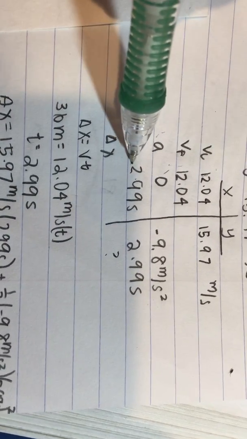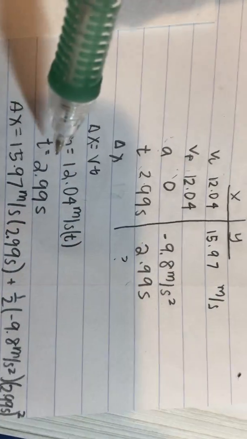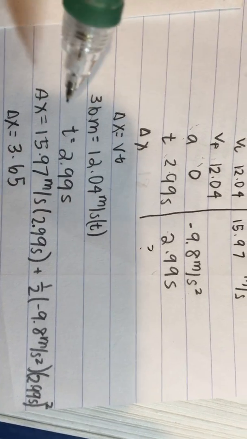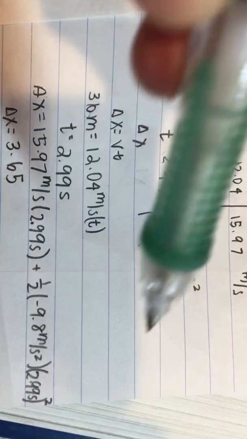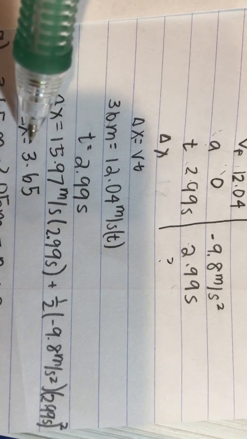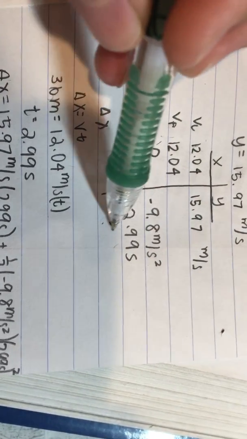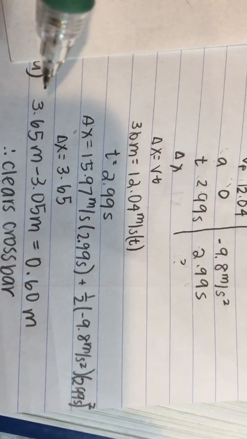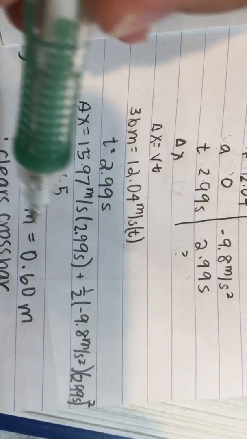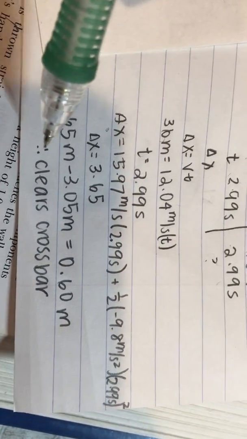The time for this one is always equal to the time over here, so we can transfer this over to here. Then we use this equation, change in y equals v_i t plus 1/2 a t squared, and you get the change in y is 3.65 meters. So this is the information right here. For part A, we get 3.65 minus 3.05 equals positive 0.60 meters, which means that it clears the crossbar.